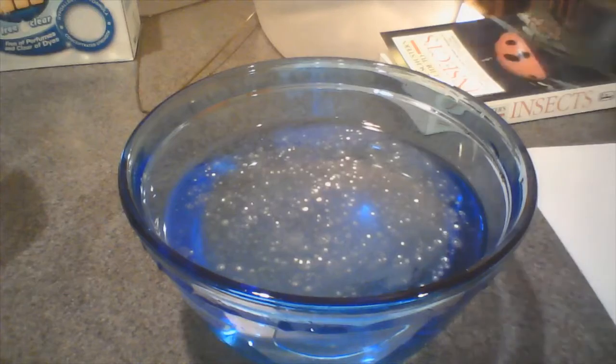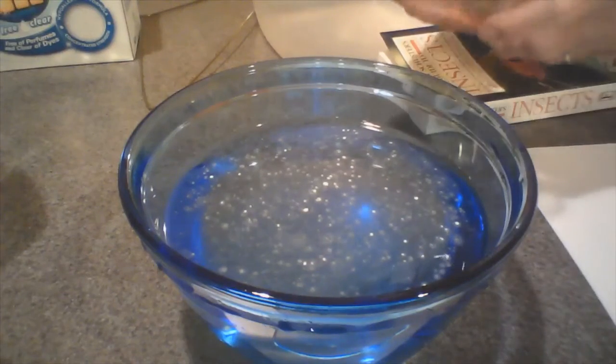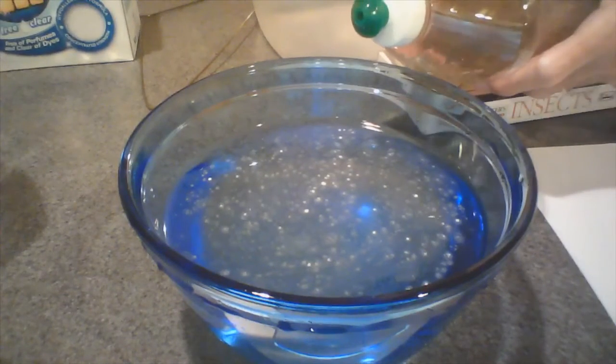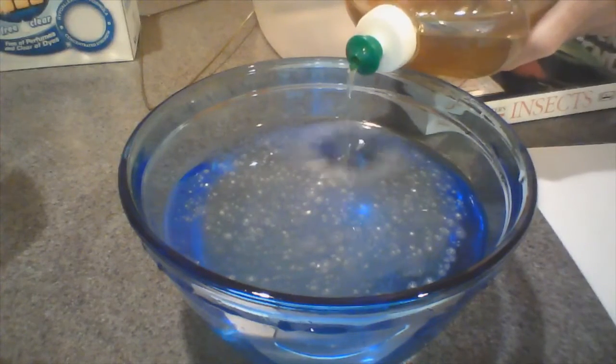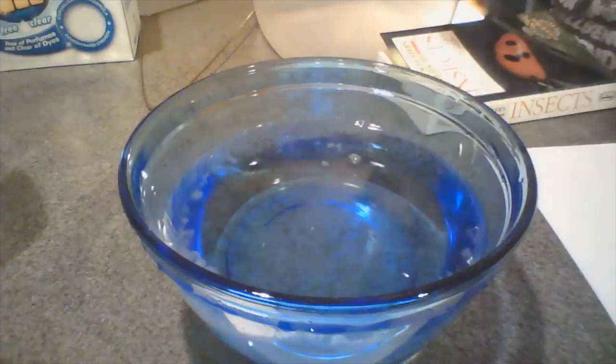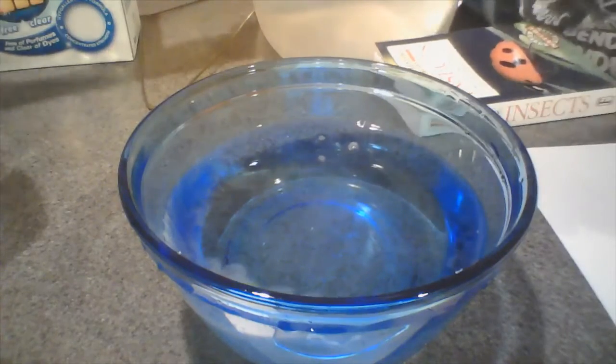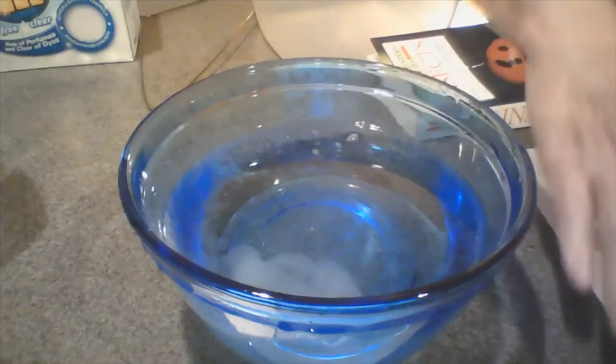Now the surface tension hasn't been disturbed, but watch what happens if I put just a drop of soap into the water. Did you see how the talcum powder looked like it was running away from the soap? It completely pushed it to one side, and that was because the soap molecule broke the surface tension.